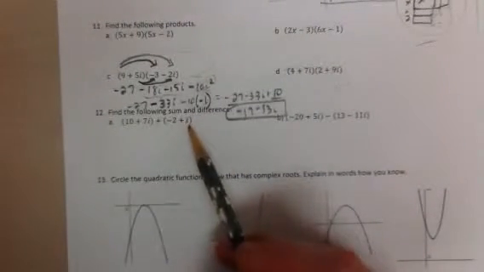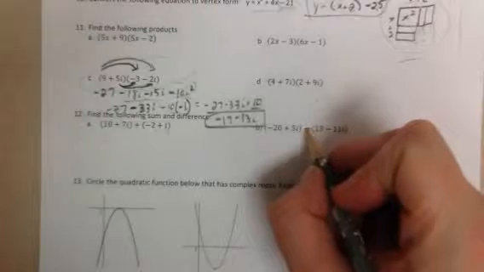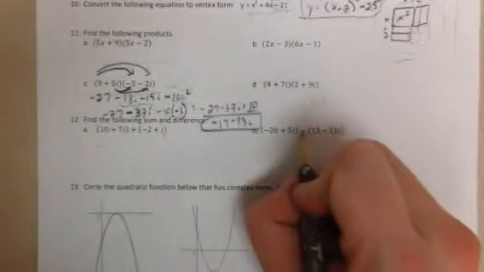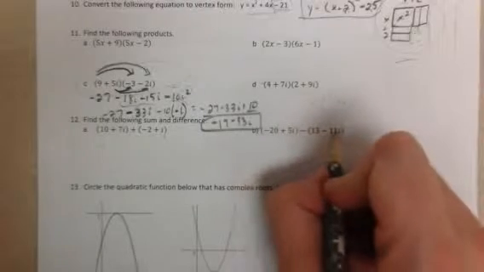So you do D as well. And then for 12, finding the sum, that's just combining like terms. Finding the difference is a little bit different. You need to be careful. So I'll do B. You need to be careful that you're subtracting both of these things.